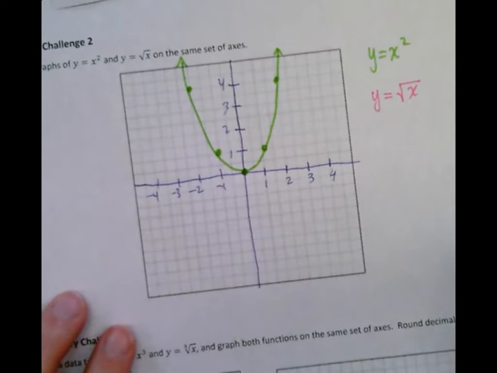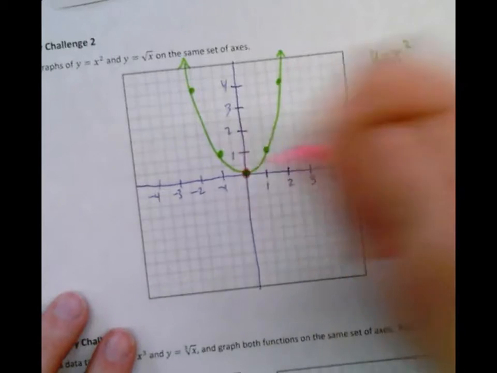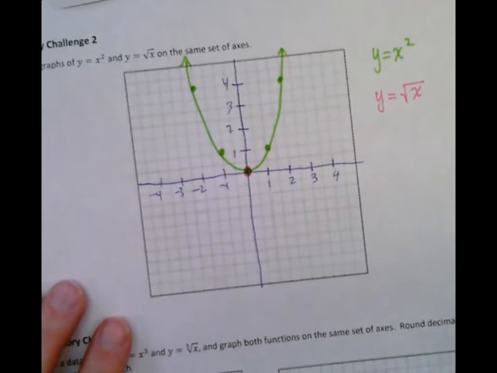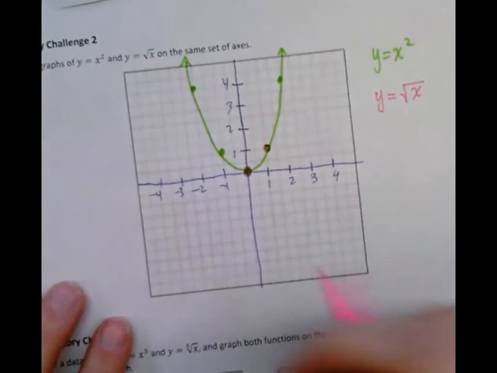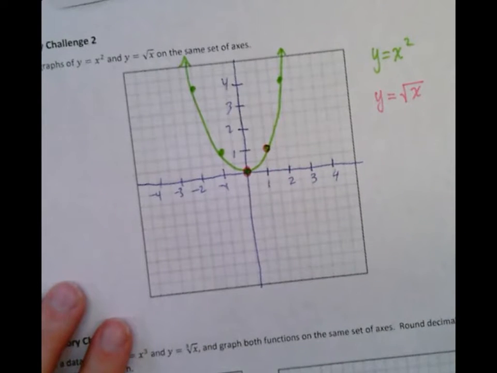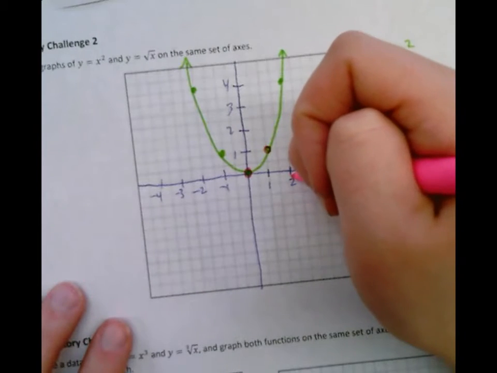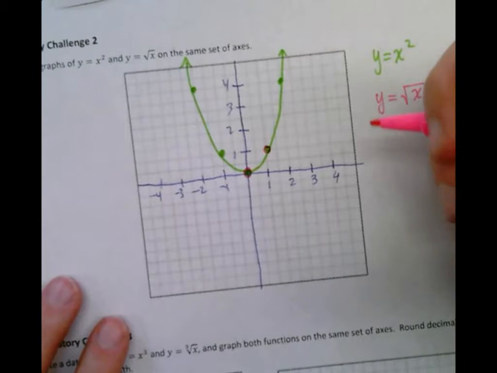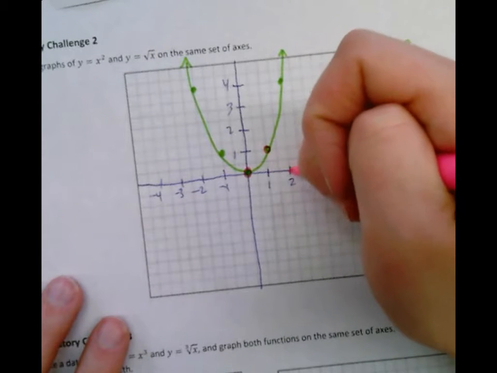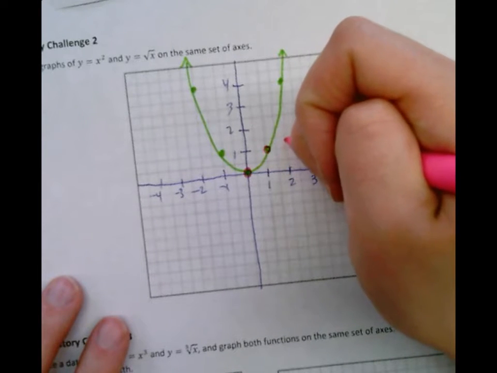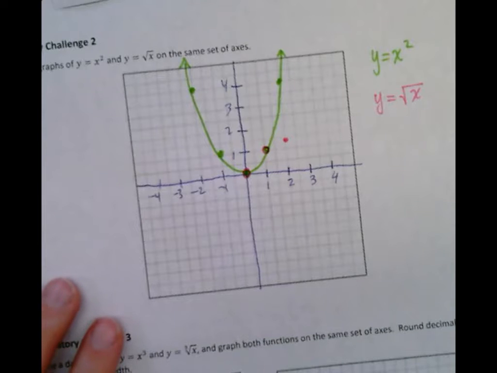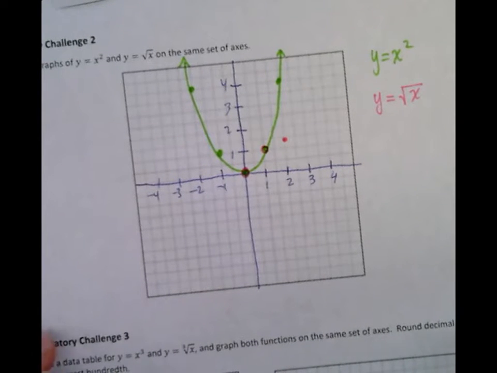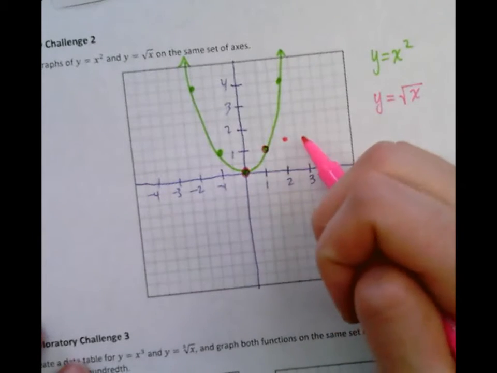So I'm going to have a point at 0, 0 still. Then at 1, I have a point at 1. So those 2 points overlap in both. And then at 2, I have 1.41. So it's a little bit less than 1.5. Okay? Now it's kind of hard to tell exactly what's going on here.